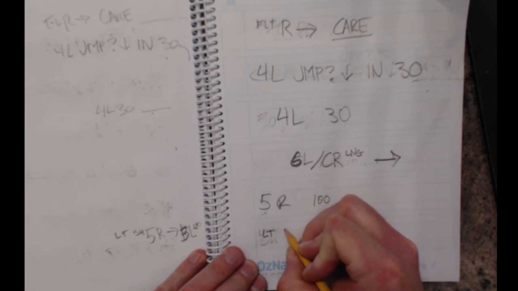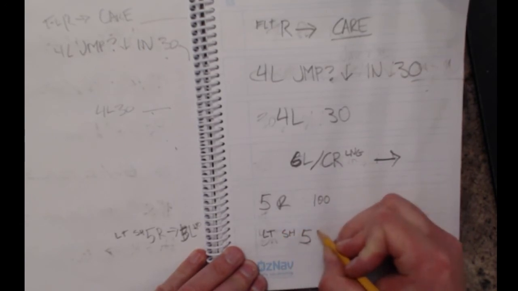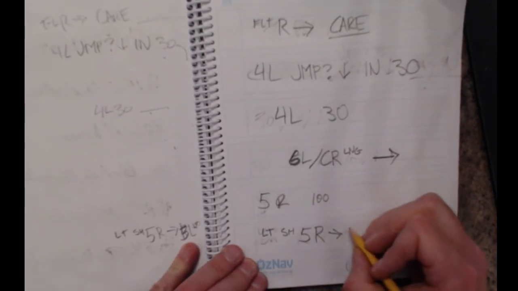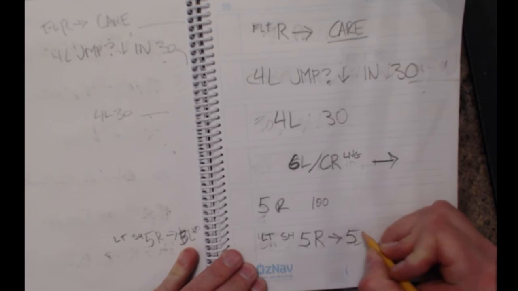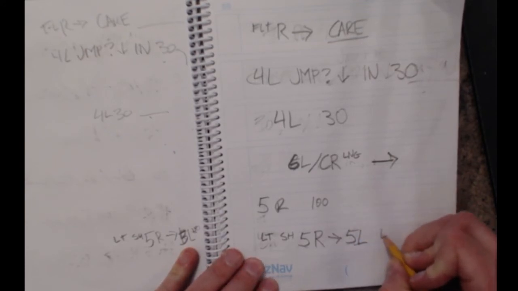So we got late, short, 5 right, into 5 left, down 40.